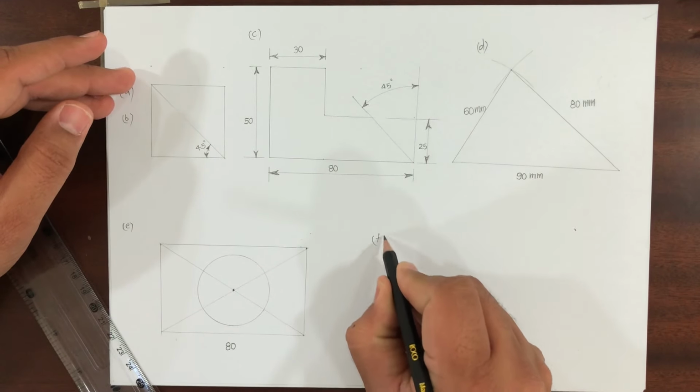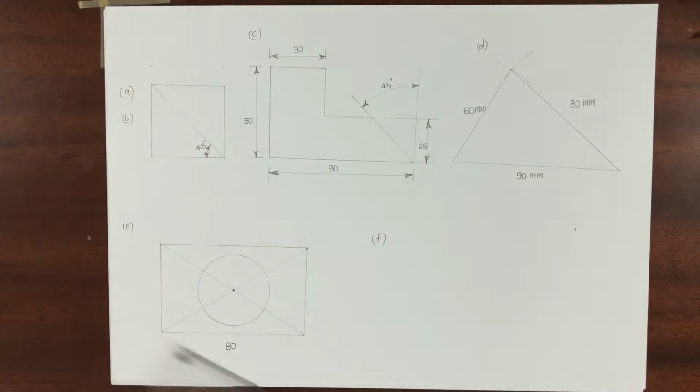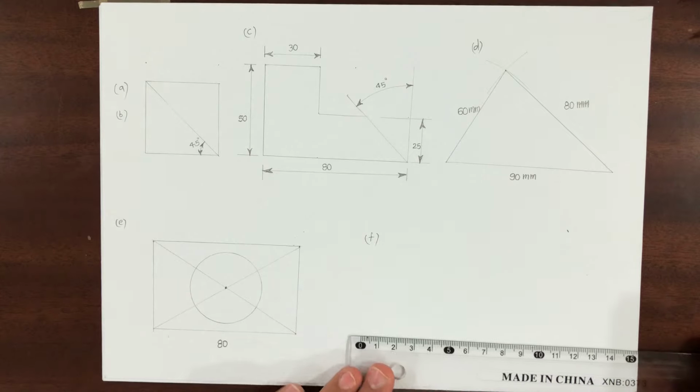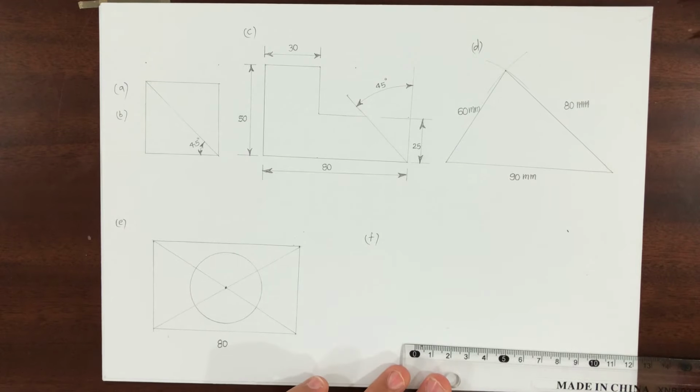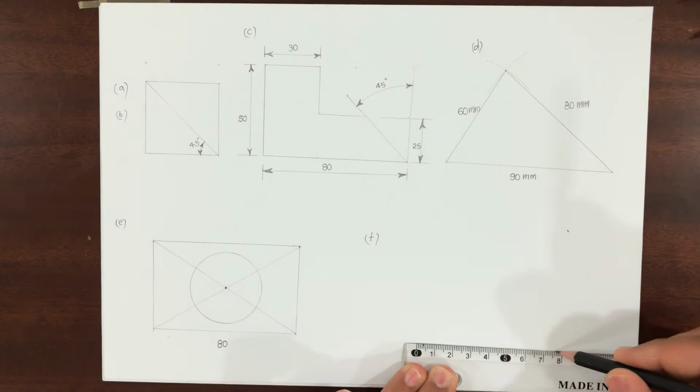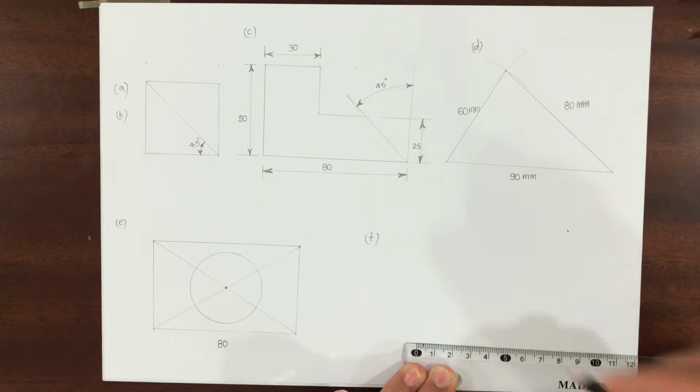So what you will do, take the same dimensions from 0 to 80.